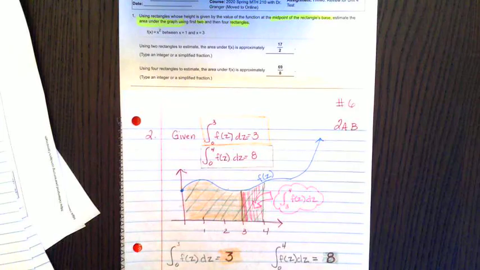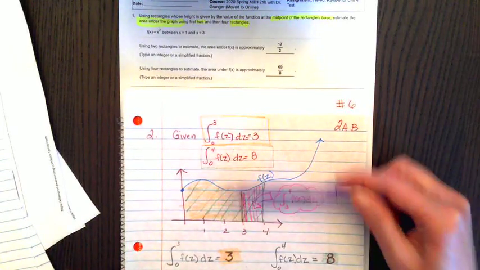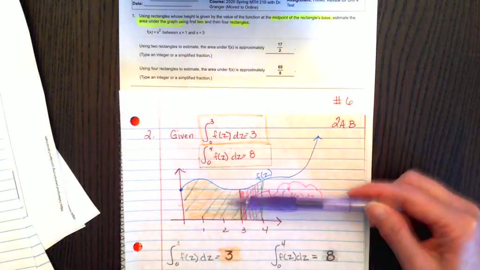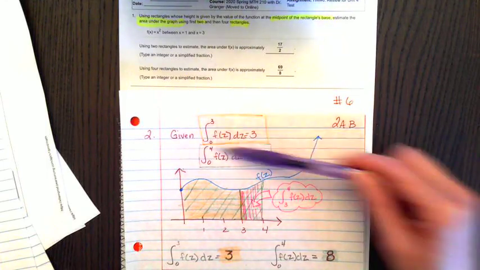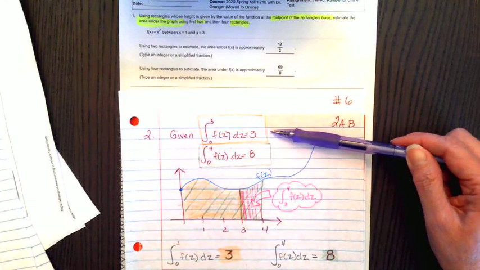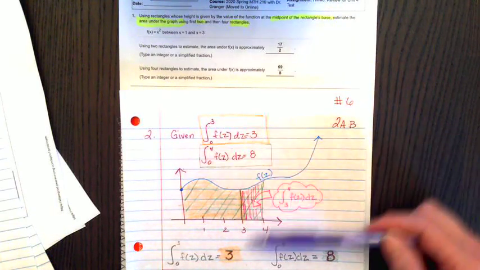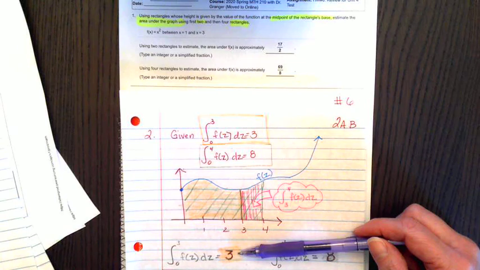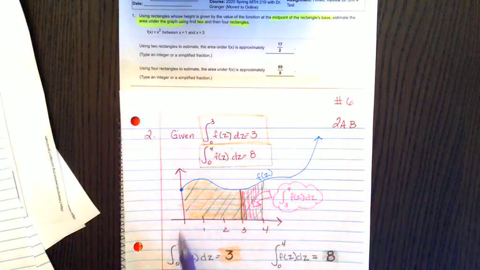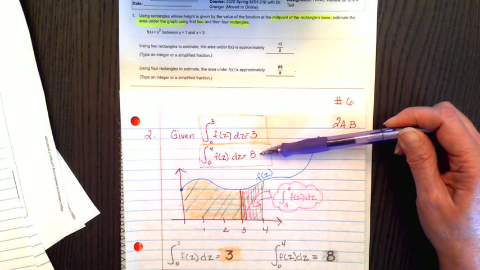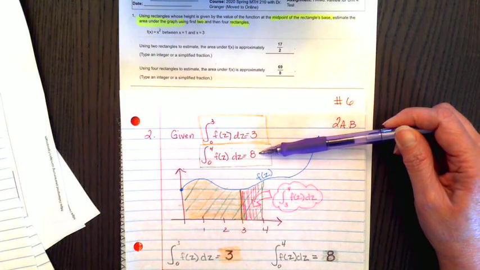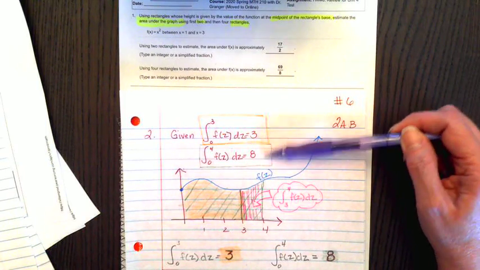So what we're told by what's in the orange box is that the area under the curve is equal to 3 square units. Now if we did the area from 0 to 4, we're told that the area is 8 square units. So that's another way of interpreting the two integrals that we're given.